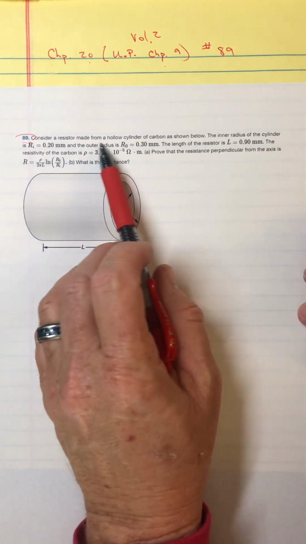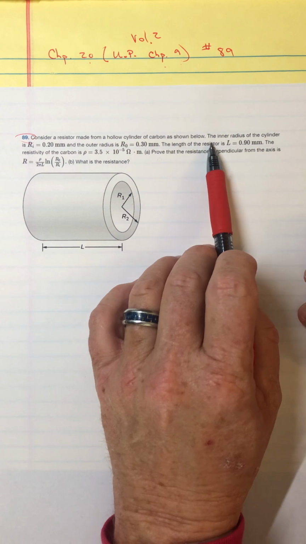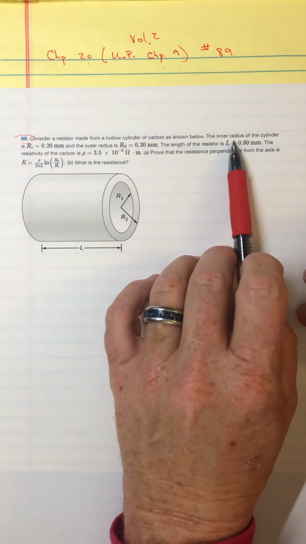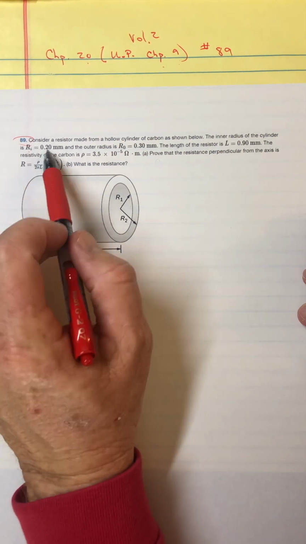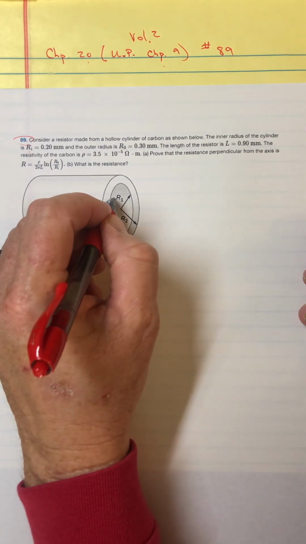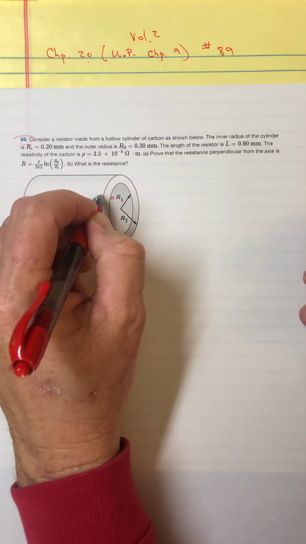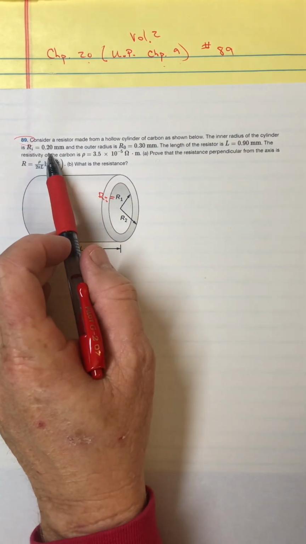So considering a resistor made out of a hollow cylinder, and it's made out of carbon as shown, okay? The inner radius of the cylinder, R sub I, is 0.2 millimeters. Their notation is a little careless. They call it R1 in the picture, and then they call it RI in the wording.